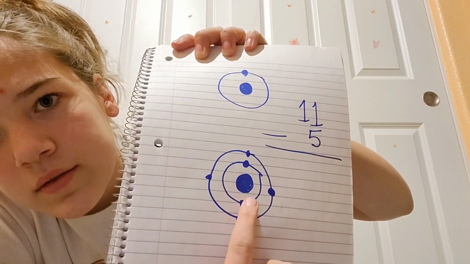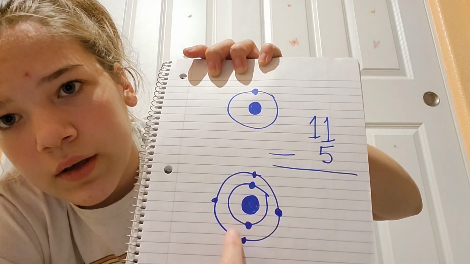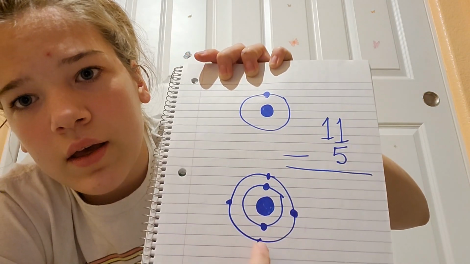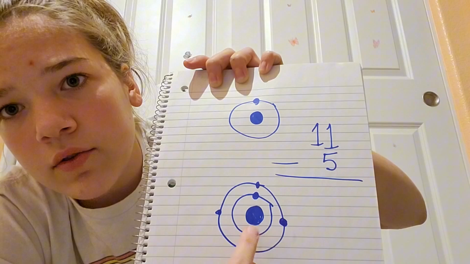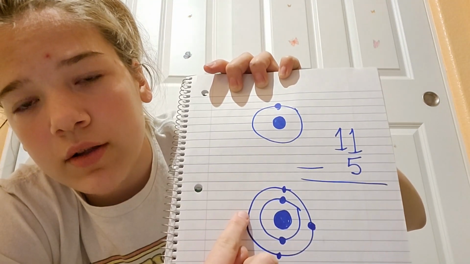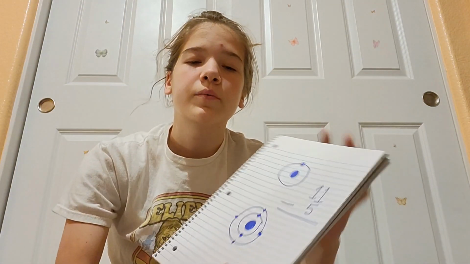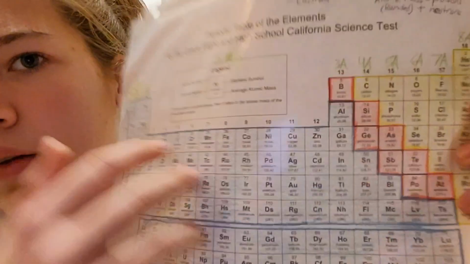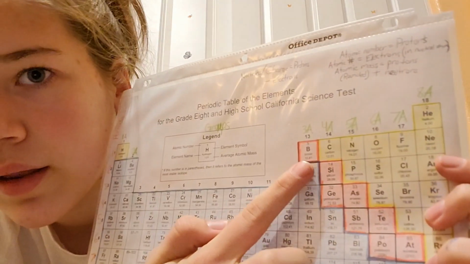There's its nucleus. There's an electron ring and another electron ring. And so these little dots are electrons. And so you can see that it has 1, 2, 3, 4, 5, 6 electrons and 4 electrons on the outer ring. Those are the ones that are going to bind to other elements. But yeah, so that's how you can tell just from the group it's in and the element number.